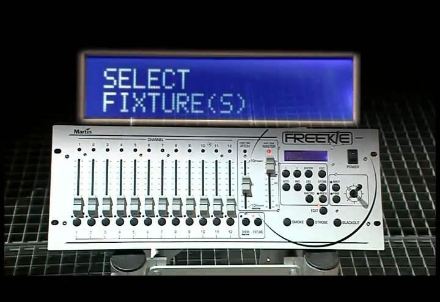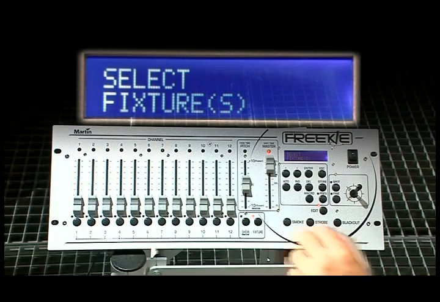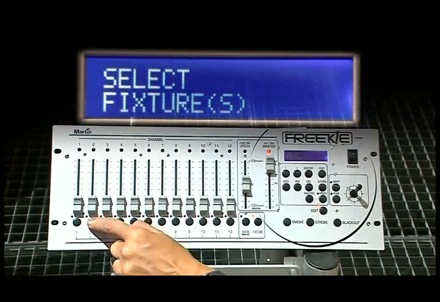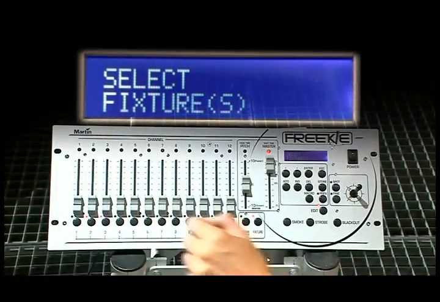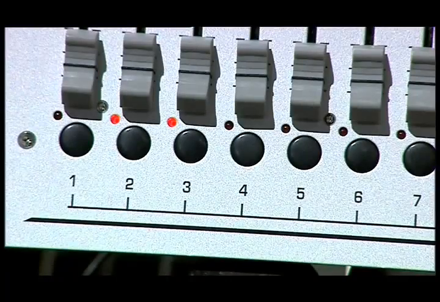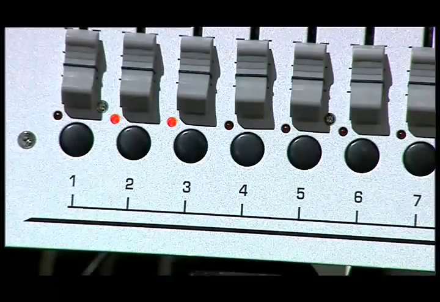As you can see, the display reads Fixture or Fixtures. This in effect means that you can set up more than one fixture at a time. Remember that we assigned one MX4 as fixture ID 2 and another MX4 as fixture ID 3. Now we can select both, as shown here, in effect killing 2 birds with 1 stone. Should you happen to select one by mistake, you can deselect it by pressing the button again. You only edit those fixtures that have the red LED turned on.